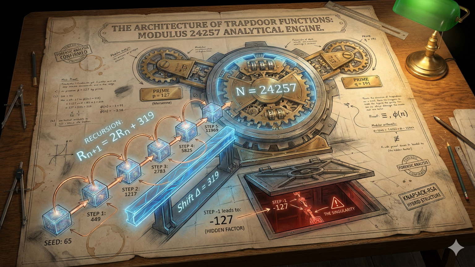So we've gone from a physical trapdoor to RSA through the knapsack problem and landed on this recursive anomaly that exposes the prime factor. A full forensic audit. Before we wrap up, I want to leave the listener with a thought from the source material. We talked about how the secret, the 127, was hiding just one step back from the start of the list.